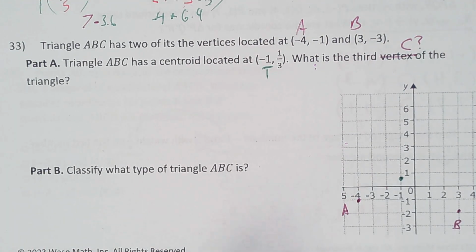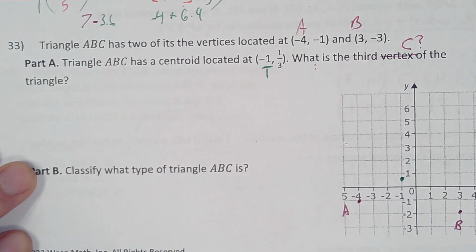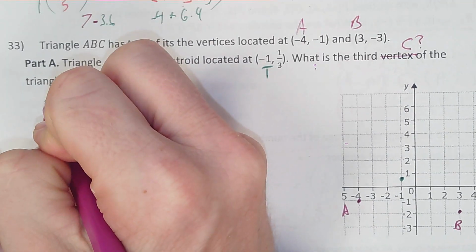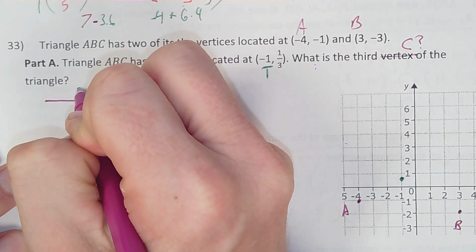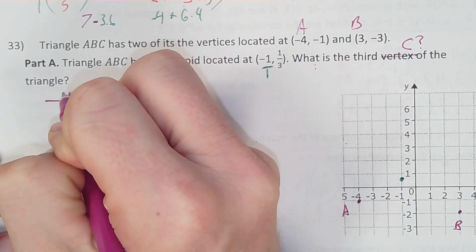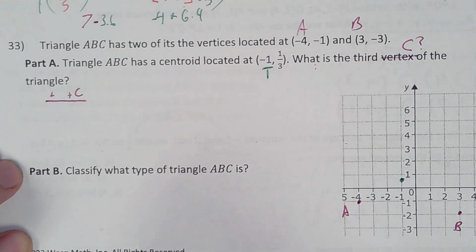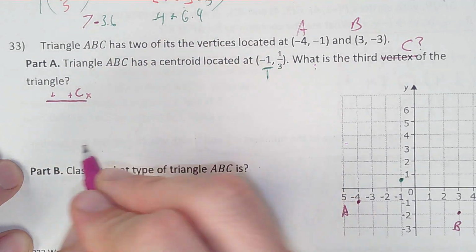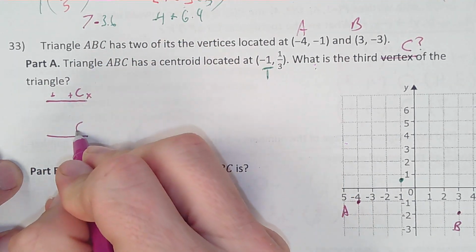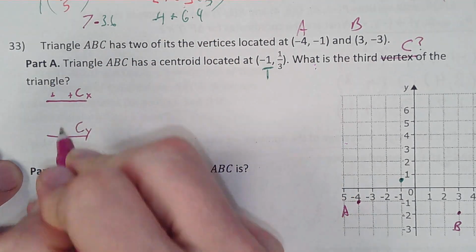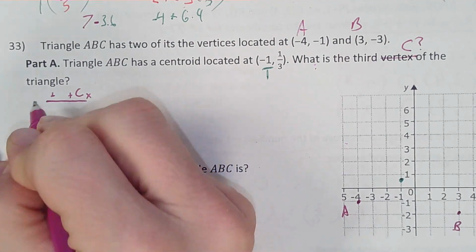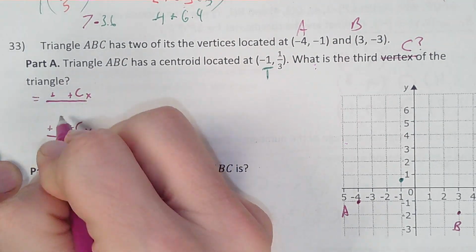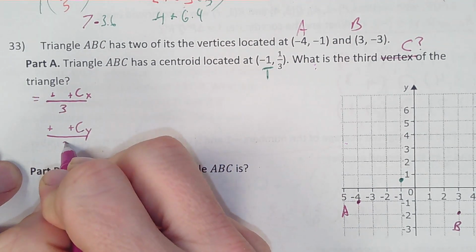All right, so we know that this is simply the average of the 3 points. So we need to figure out our C value for X, and our C value for Y. We got 3 values to get those, right?